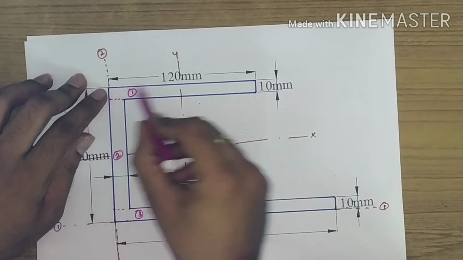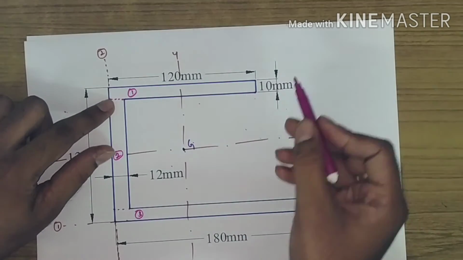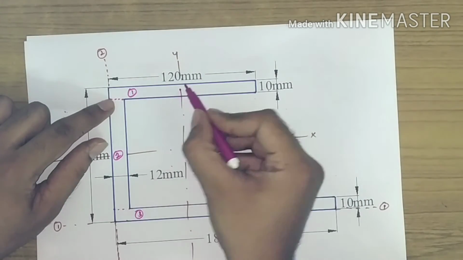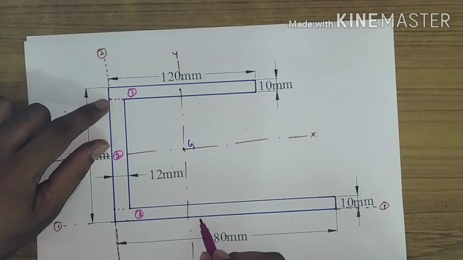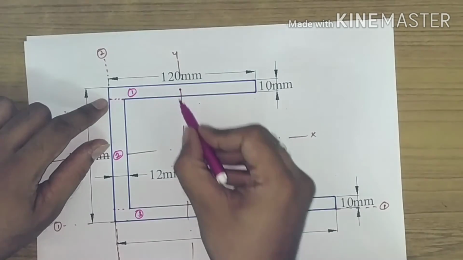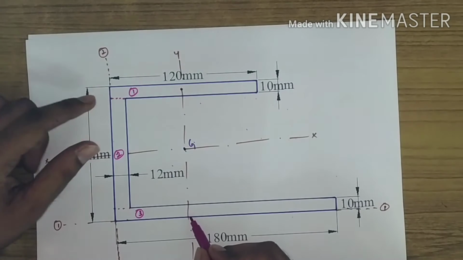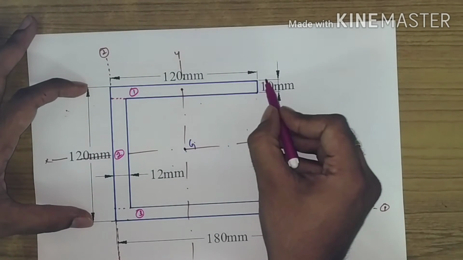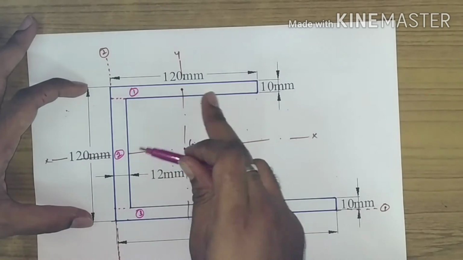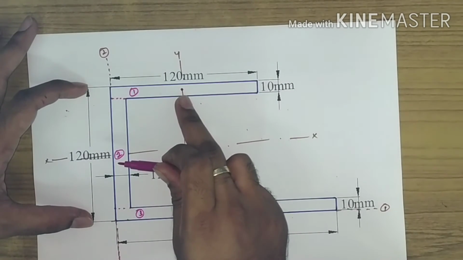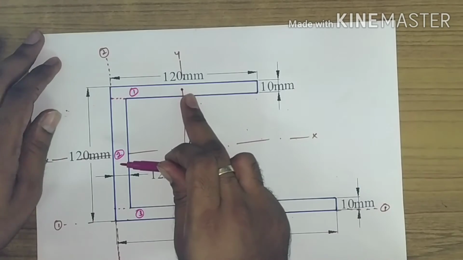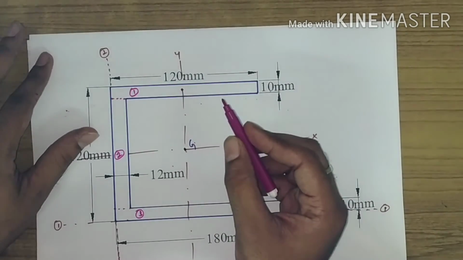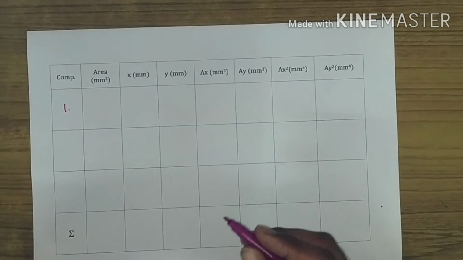So it will be 120 by 2. Similarly, its y will be lying here, but the reference axis is here. You need this distance from this centroid and the reference axis. For that we can say that 120 minus 10 by 2. 120 minus 10 by 2 will give me the centroid of this rectangle. So you'll again have to calculate ax, ay, ax square and everything.